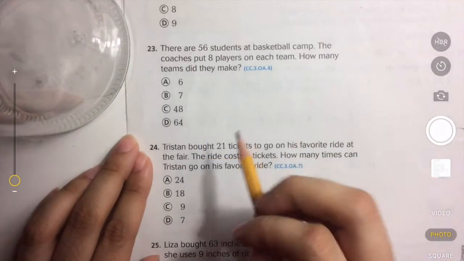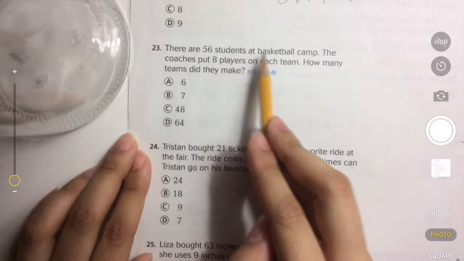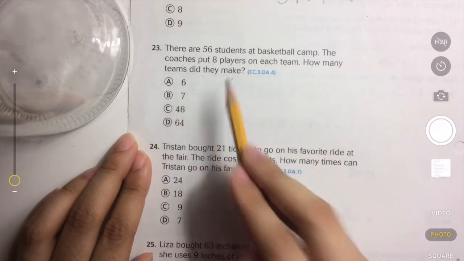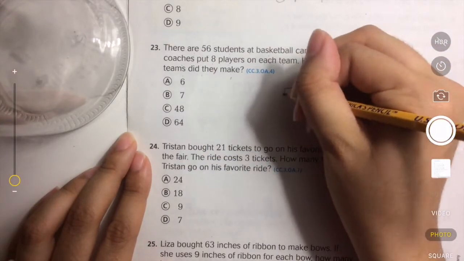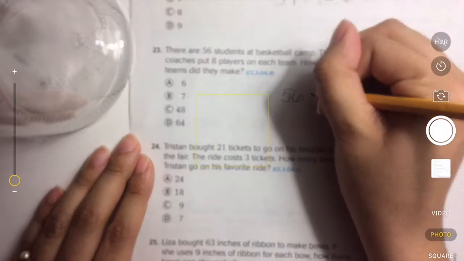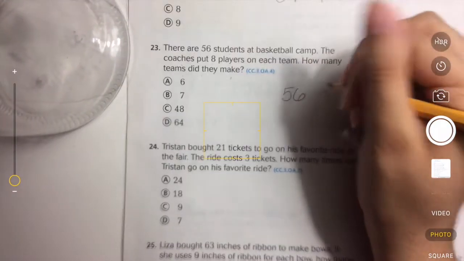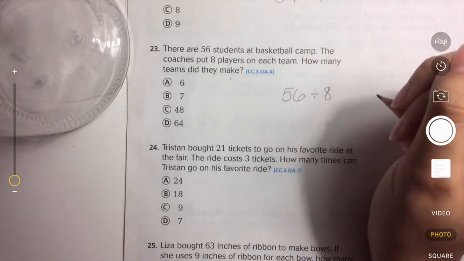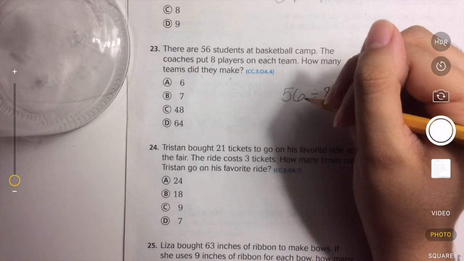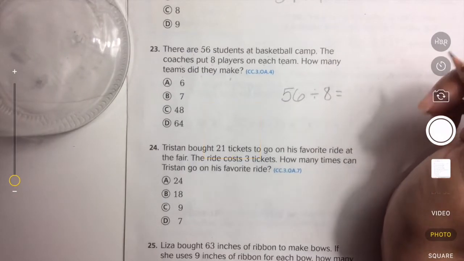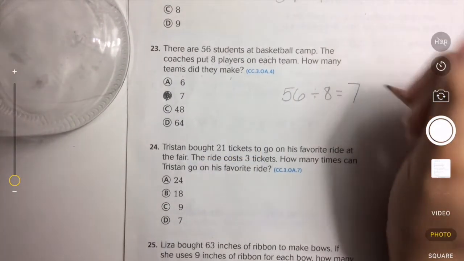Number 23. There are 56 students at basketball camp. The coaches put 8 players on each team. How many teams did they make? So how many students are there in all? 56. And how many players will be on each team? 8 players on each team. So 56 players divided by 8 players into each team, we want to know how many teams there will be. Well, 56 divided by 8 equals, you should have bubbled in, 7. B. Very good.